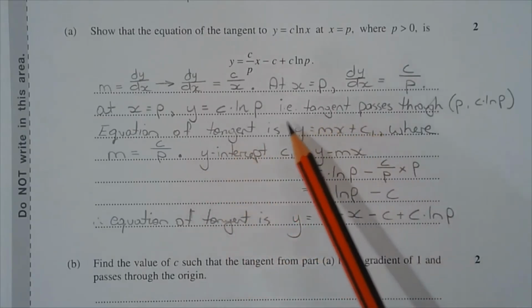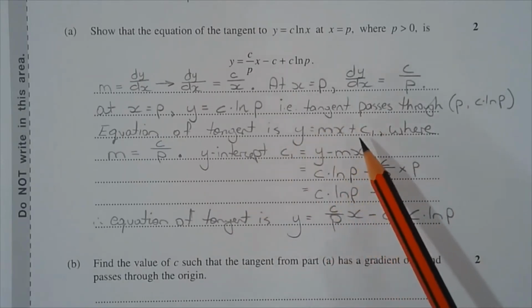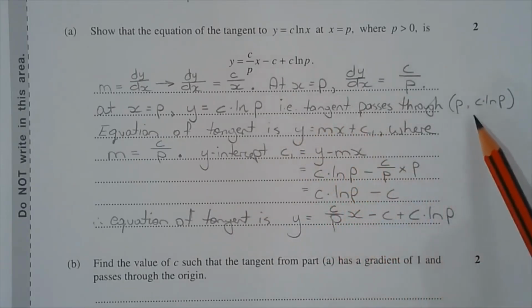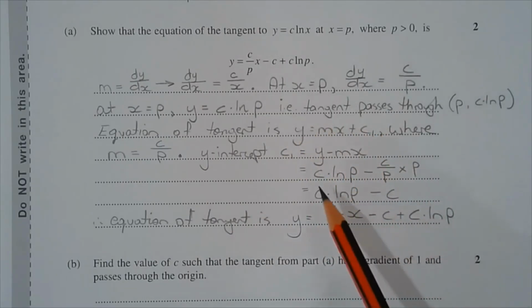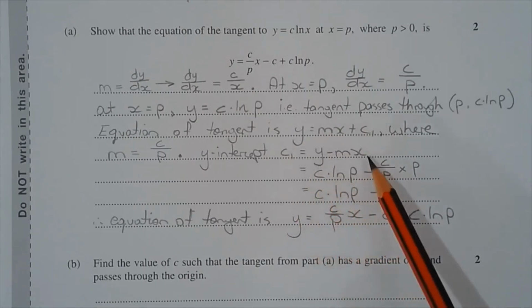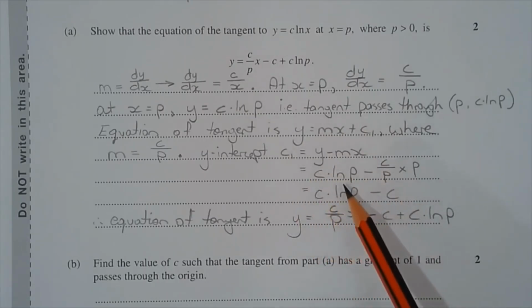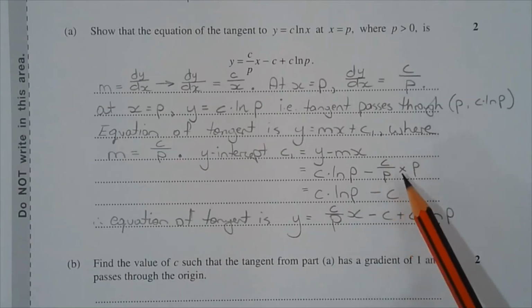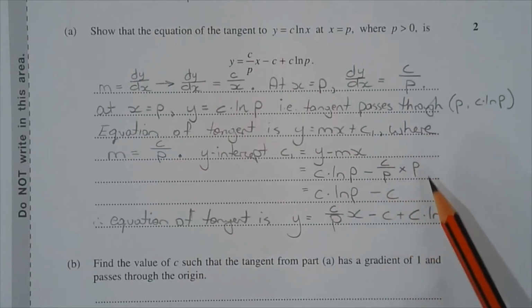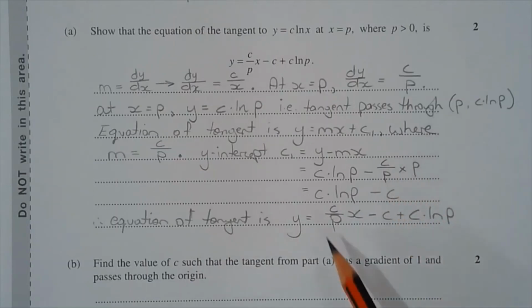So rearranging this formula and substituting into this formula the point p comma c ln p, we get c1 is equal to y minus mx, which is equal to c ln p minus c over p multiplied by p. The p's cancel, and we get c ln p minus c. So therefore, the equation of the tangent is y equals c over p multiplied by x minus c plus c ln p as required.